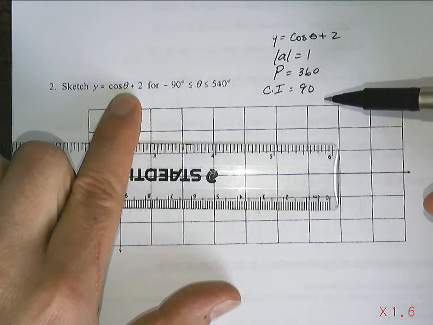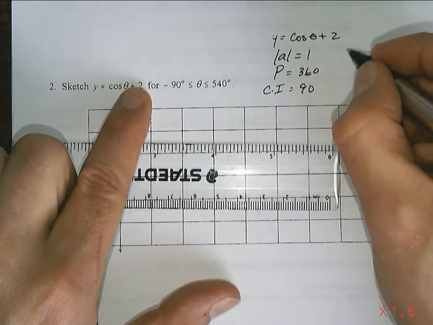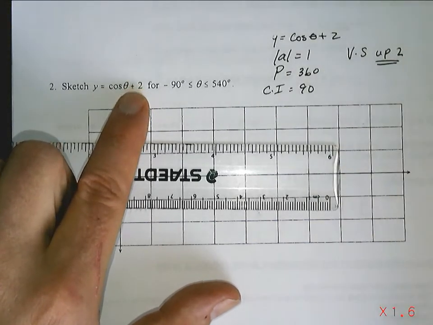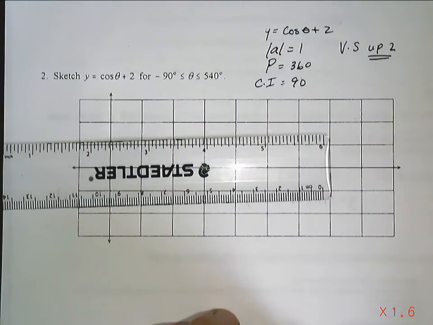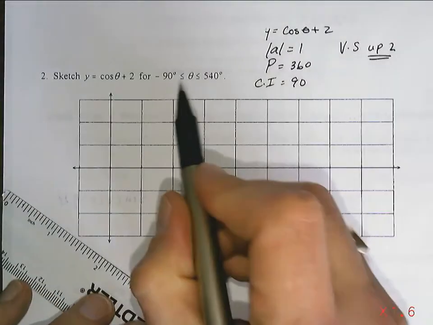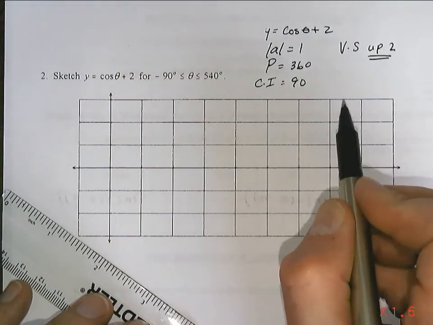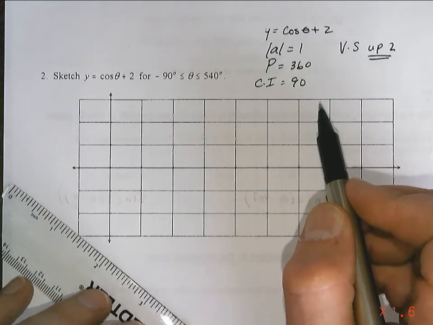However, I also have a vertical shift up 2, which means whatever my scale is, I need to be able to move my curve up 2 more units. Does that make sense? So I need to be cognizant of this. I also need to be able to find negative 90, and my critical interval is 90. So that's kind of helpful.